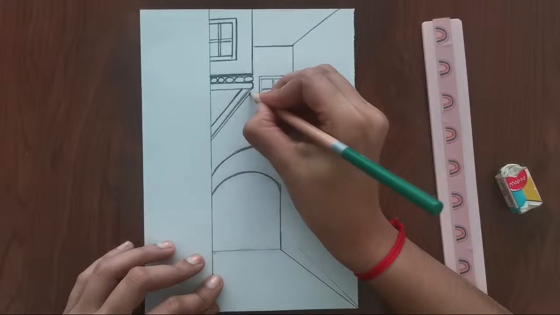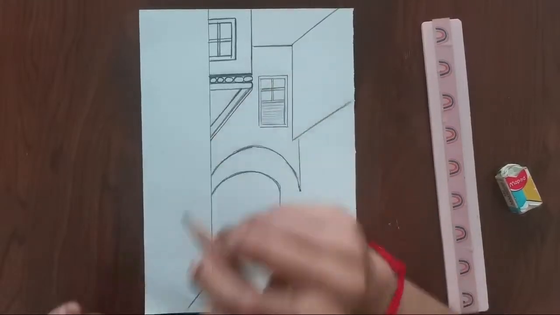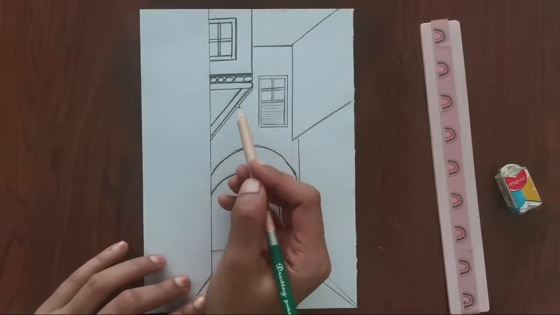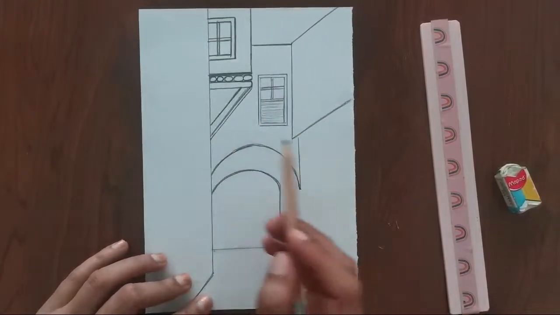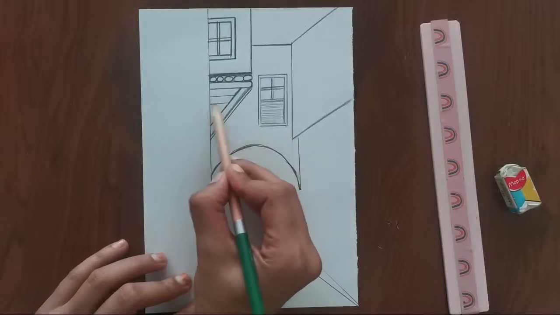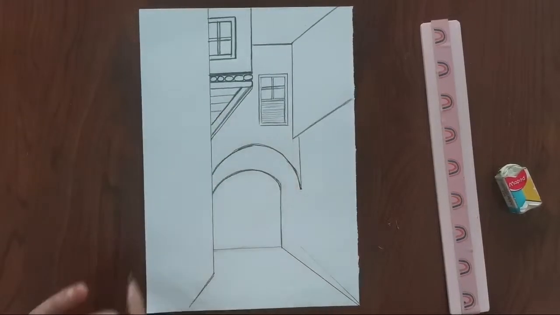Another detail I'm adding, another small slanting line, leaving a narrow gap. The detailings we can do later. As of now, let's make some lines in between.